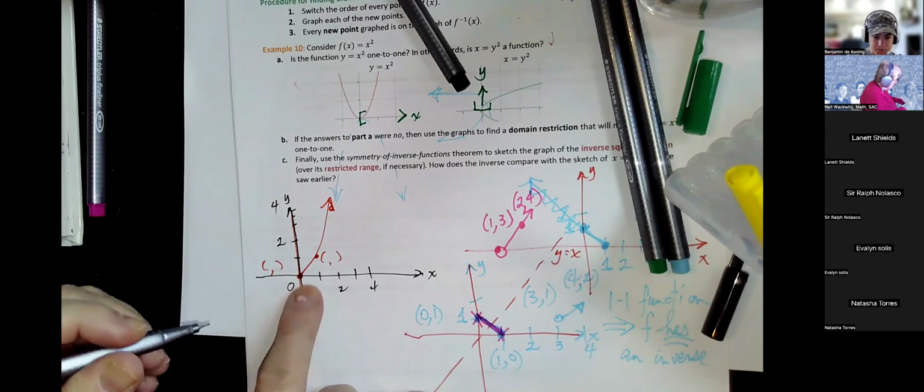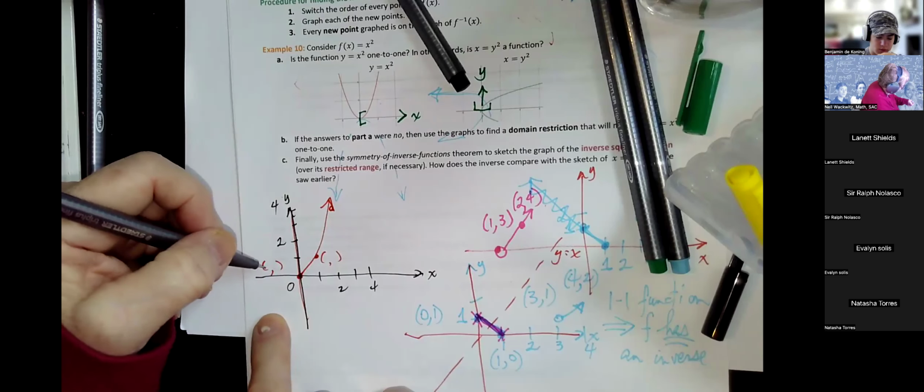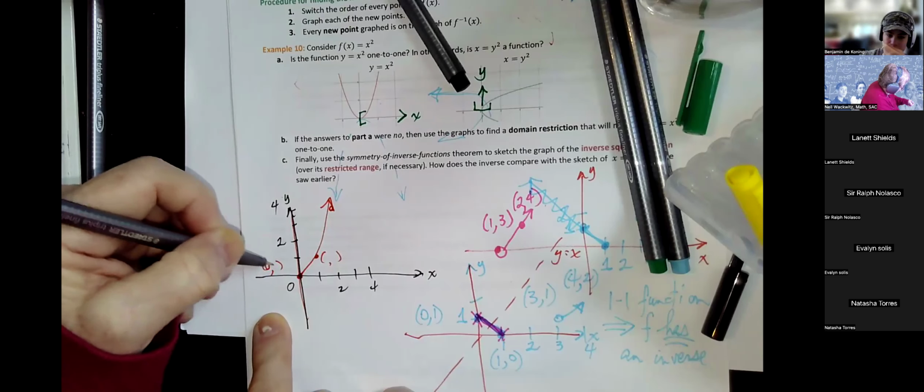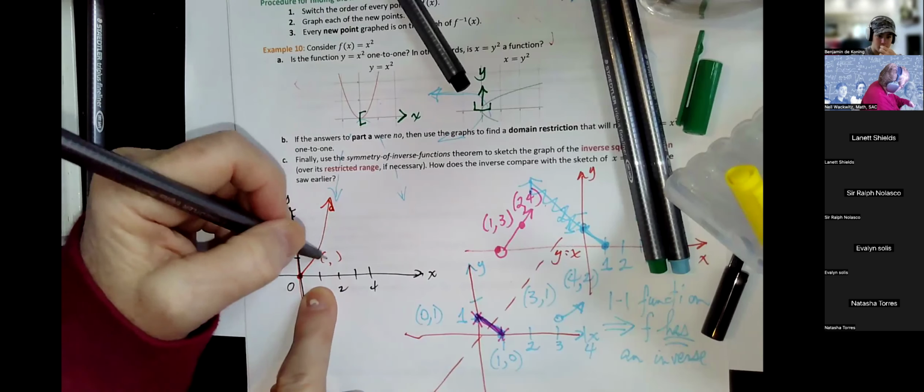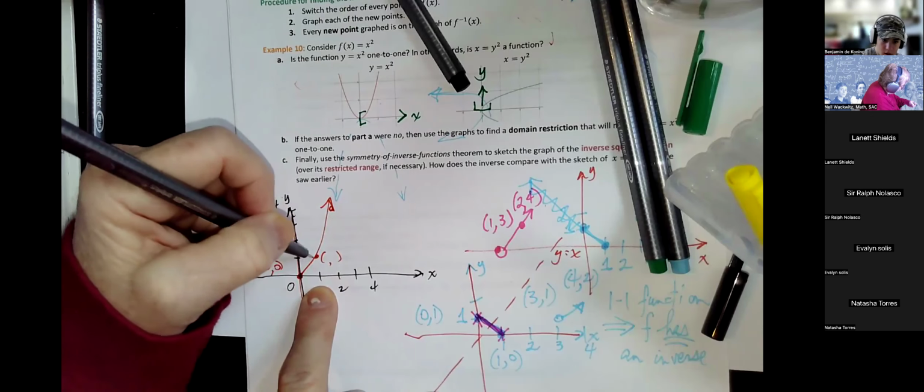And first let's go ahead and label these points. So what is the coordinate of the beginning? 0, 0. And here? 1, 1, beautiful, and here? 2, comma 4. Almost. Because it's 2 squared is 4.